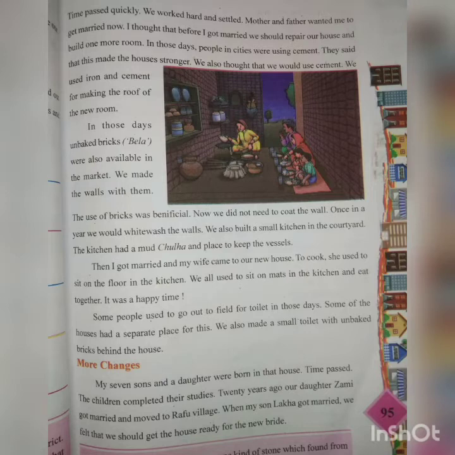So, why don't we use cement? Yes. So, now the idea started. They said that this made the houses stronger. We also thought that we would use cement. Okay. So initially means before, if the people were making house with cement, it was very costly. Yes, people were not having money also, so they simply make the house with mud. Yes, but in city, yes, the people used to make the house with cement.